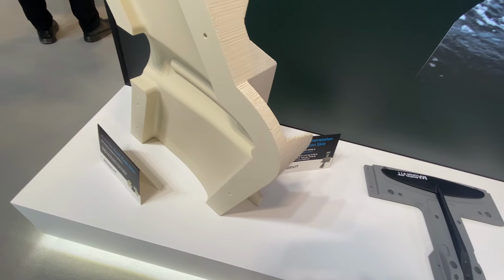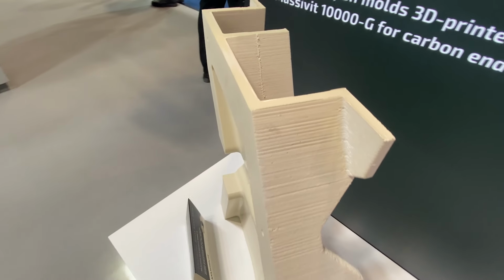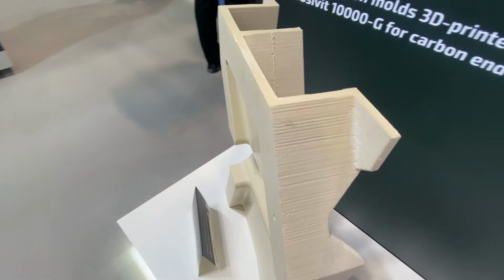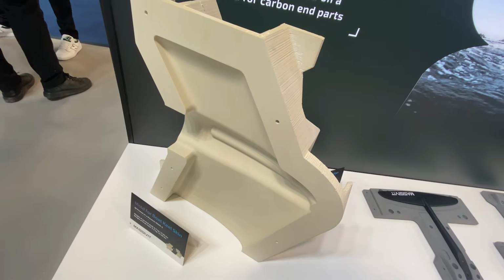Which industries do you see these solutions really serving the market's needs? So obviously not the boat industry, because there are very large parts, but everything that is, I would say, below 1 cubic meter can be served with this technology, including railway and all other industrial sectors.